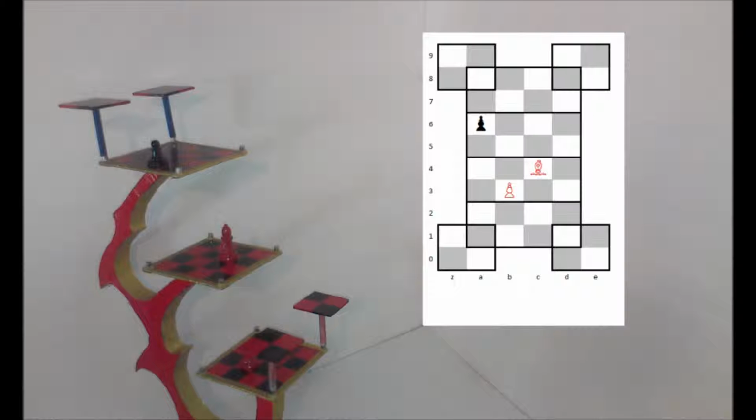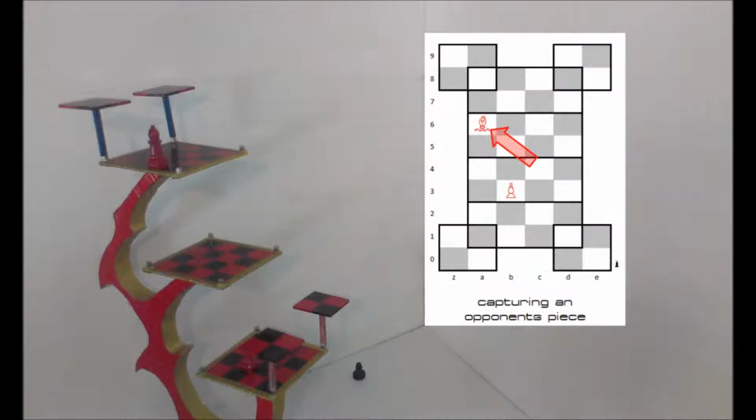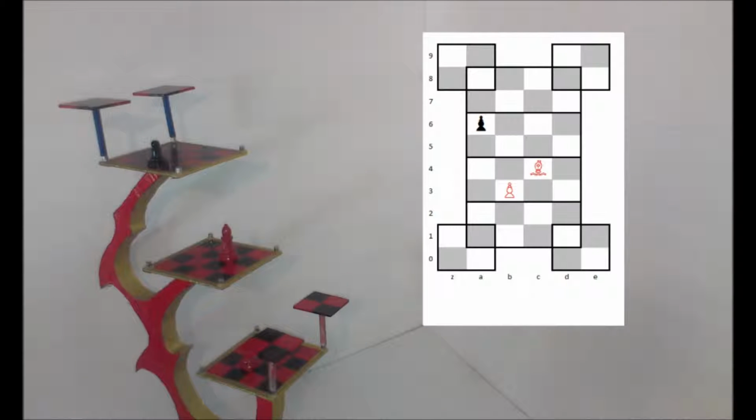Article 3.1b. It is not permitted to move a piece to a square occupied by a piece of the same color. If a piece moves to a square occupied by an opponent's piece, the latter is captured and removed from the chessboard as part of the same move.